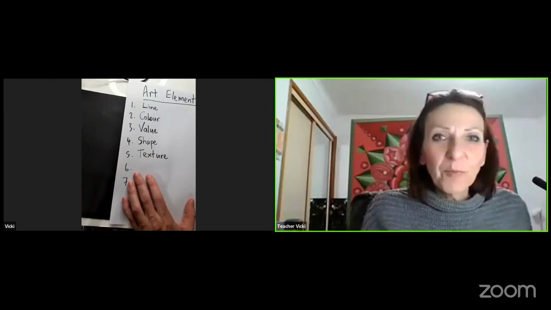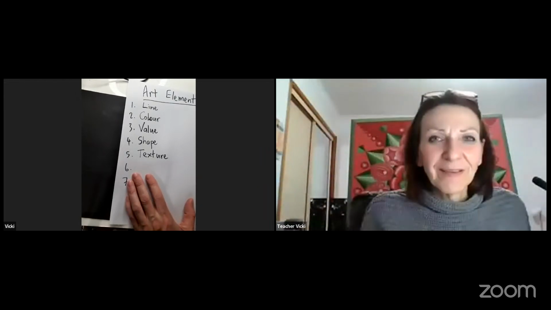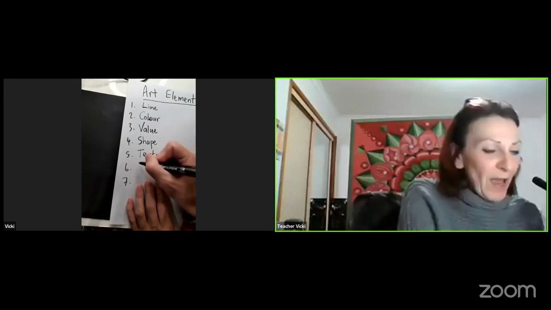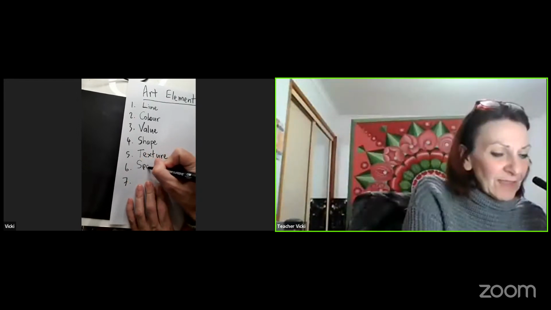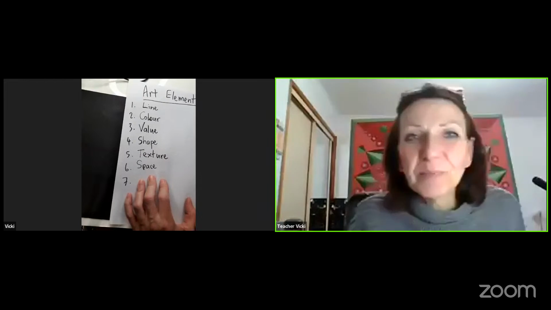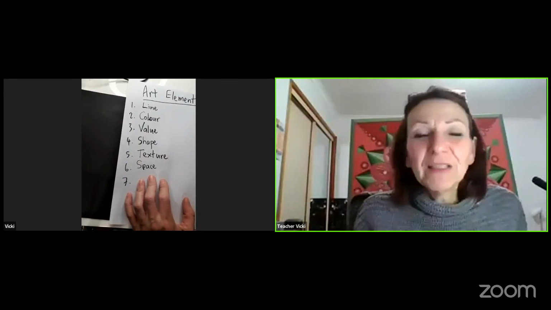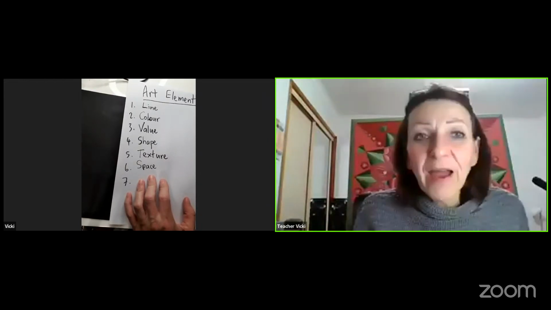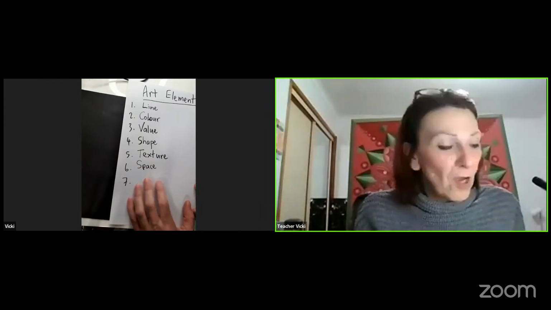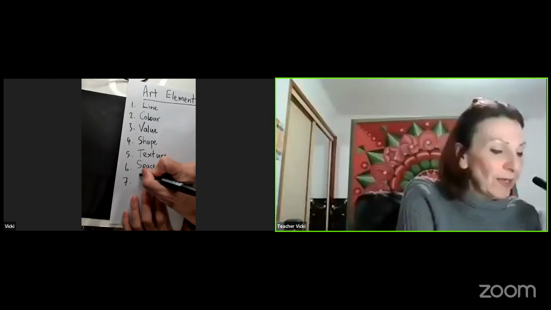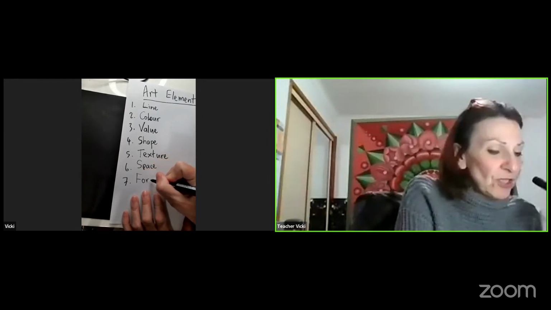The next one, what was the very last lesson that we did? Space. Somebody said space. This is correct. We did those buildings and then we did the foreground, the middle ground and the background. Do you remember that? All right, and today we're going to do the last, which is form.